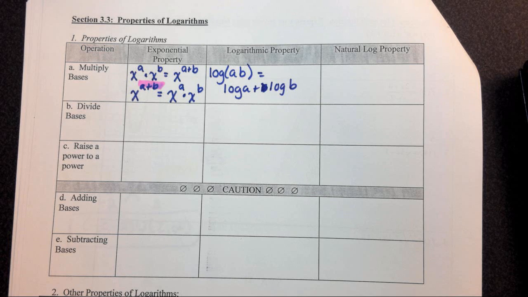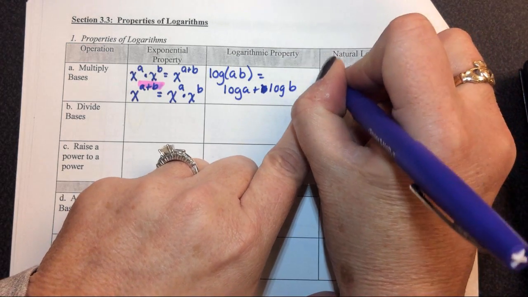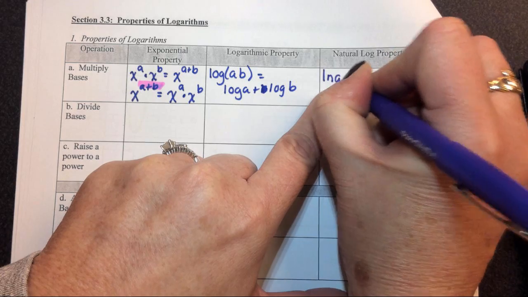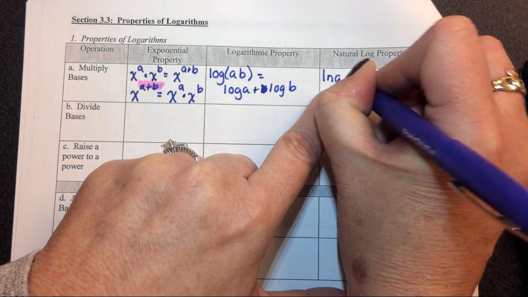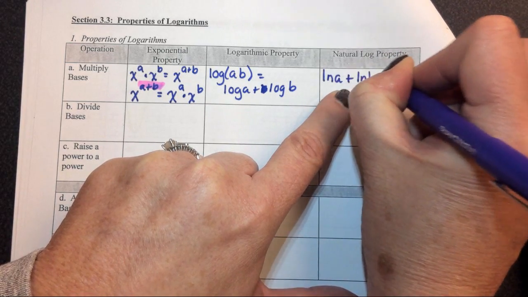It doesn't matter what the base of the logarithm is. This property applies to all logarithms. So again, if you look at the natural log, you can look at this as the natural log of AB, the natural log of A, plus the natural log of B.